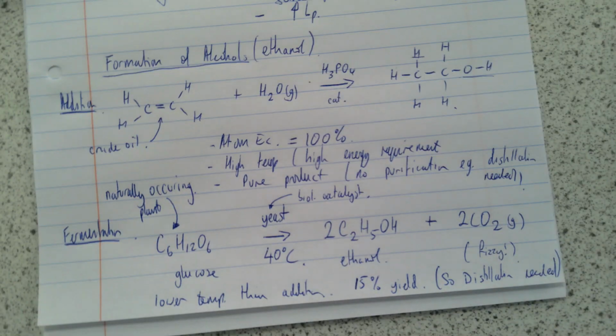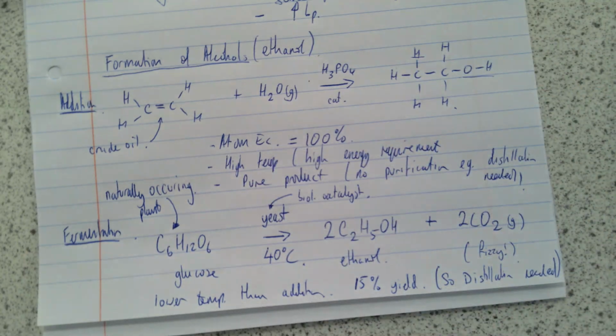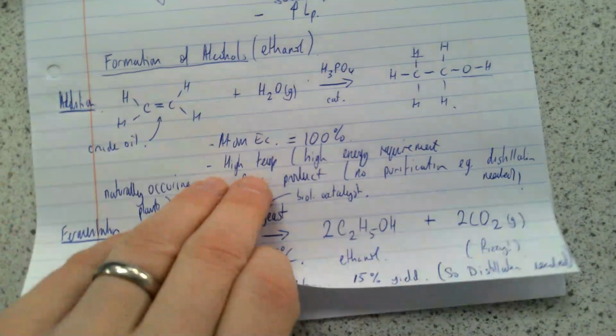So, and we're also seeing the strengths and weaknesses of either method. So one requires high temperatures for distillation, one requires high temperatures for doing the reaction. One you do at low temperature, one gets a much higher yield and atom economy, one is a finite resource, one is a renewable resource, one takes carbon dioxide out of the atmosphere through photosynthesis, and one doesn't. Right? That's significant. So let's think about the uses and reactions of alcohol or ethanol now.